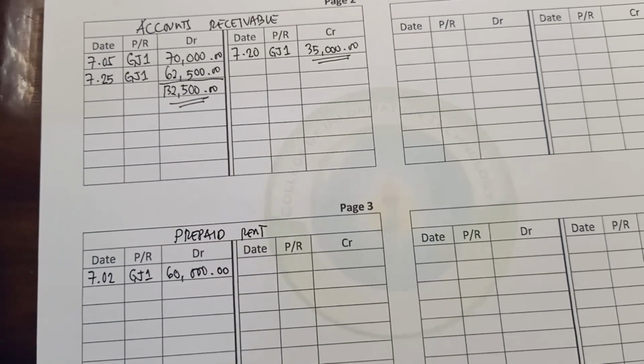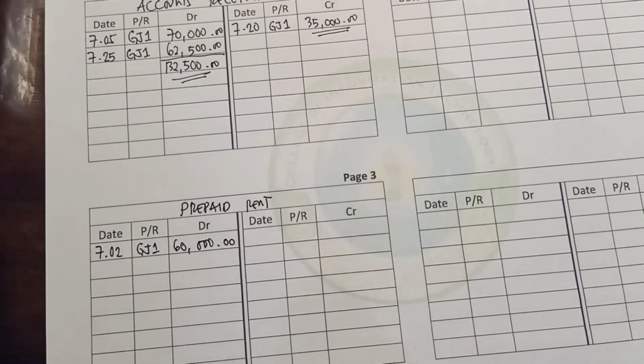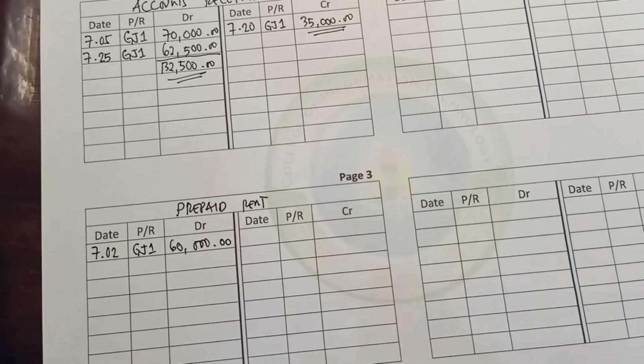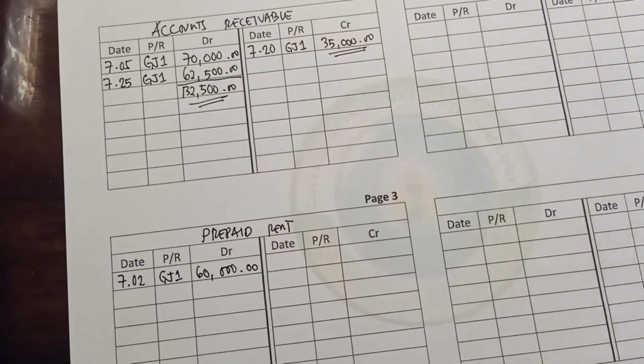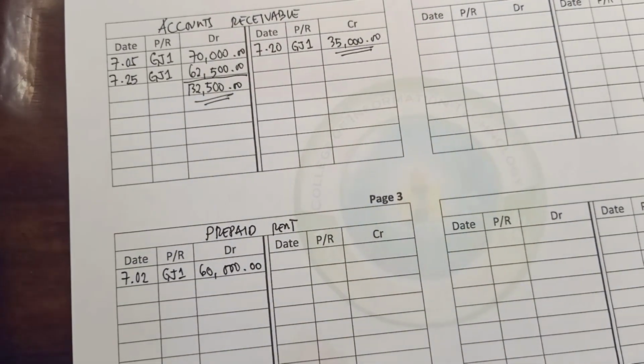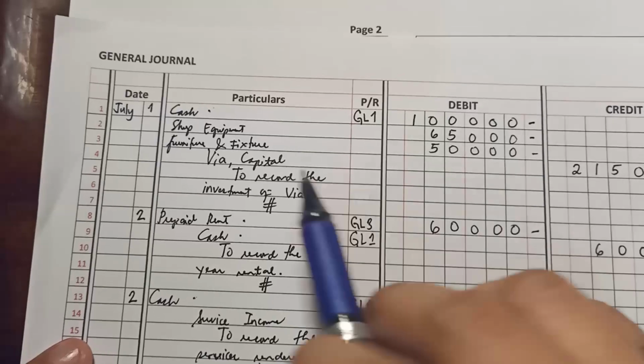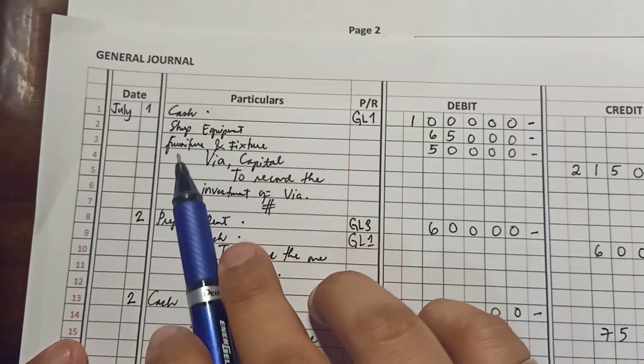Next account, we have furniture and fixture. Okay, nag-iisa lang din po siya, no? So, meron lang po tayo sa July 1. On debit side, yan. So, furniture and fixture, debit side.